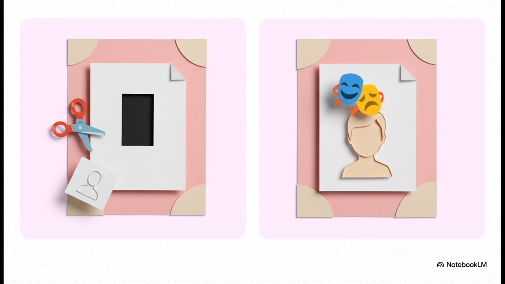On the other hand, there's data masking. This doesn't remove the data, it just replaces it with fake but realistic-looking data. So a real name like John Doe might become Adam Smith. This is super useful for things like testing systems because the data looks real, but no one's actual private information is being exposed. So the key difference is just this: one removes, the other replaces.